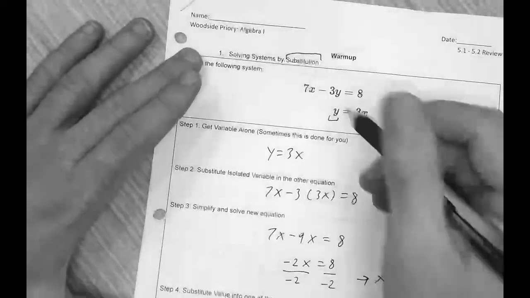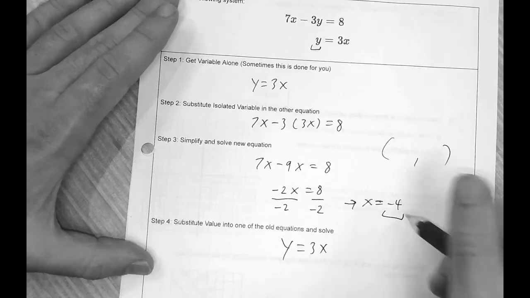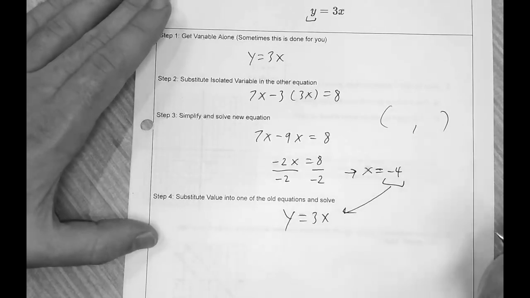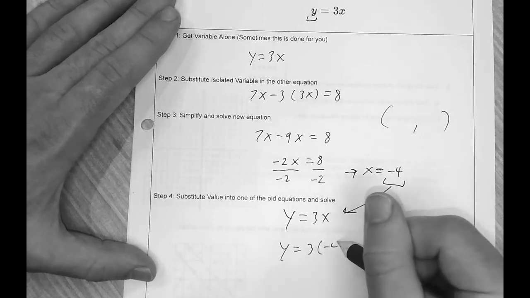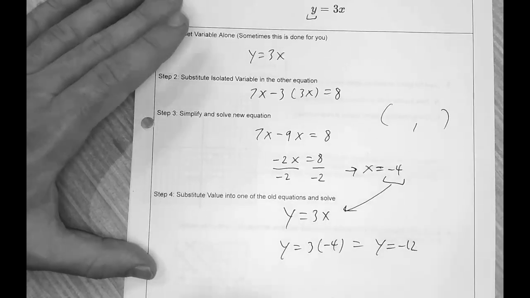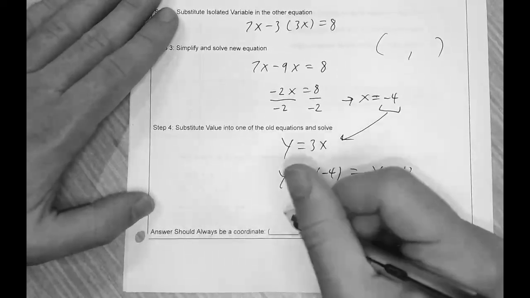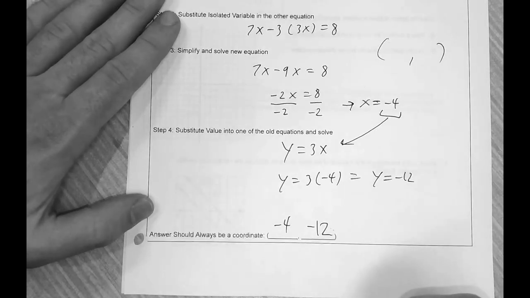So let's do the easier one, which is y equals 3x. I'm going to take y equals 3x, and I'm going to replace x with negative 4. So it's going to be y equals 3 times negative 4. That is y equals negative 12. Your answer should always be a coordinate, so it will be negative 4 comma negative 12. Okay? All right, good job.